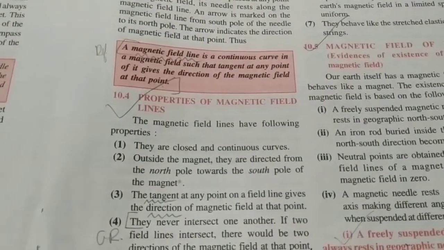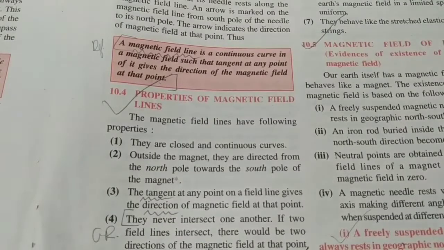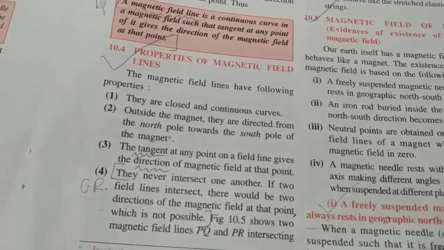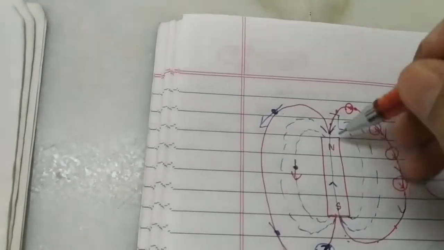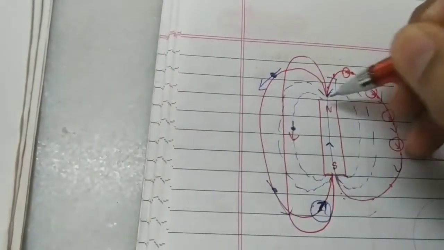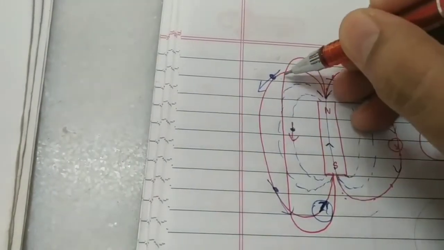Third point, the tangent at any point on a field line gives the direction of the magnetic field at that point, which I just showed in the diagram. And the fourth point is an important one. No two lines can intersect each other. If you draw another magnetic field line like this, well, that's wrong. That's not possible. Two field lines cannot intersect.